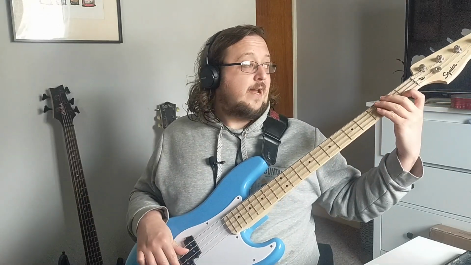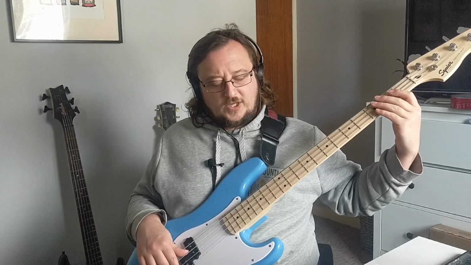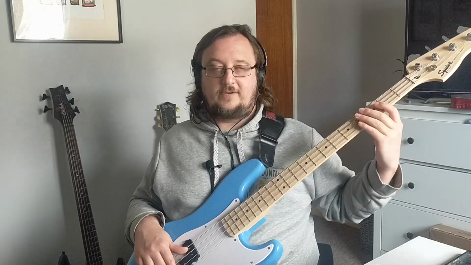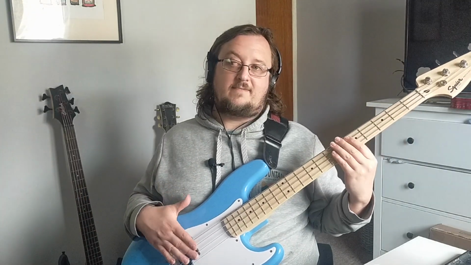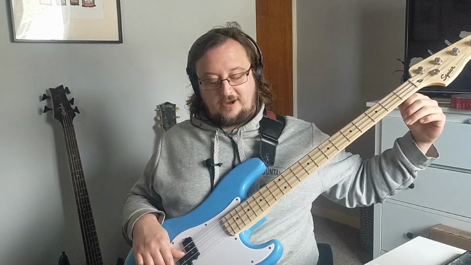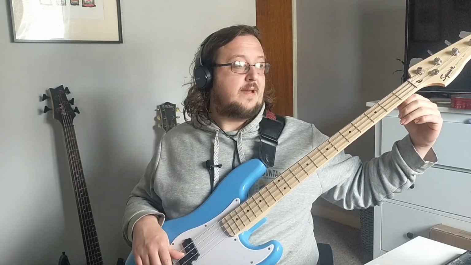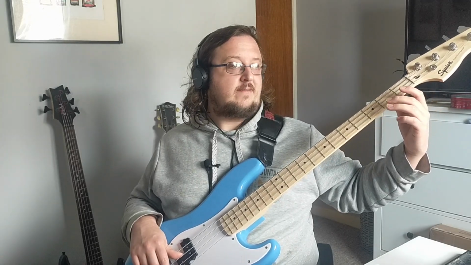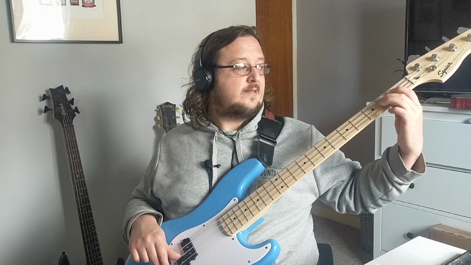So we're going to start up here, and we're going to start descending the triad. So we're going to start with the 5th. So C major triad, C, major third to the E, minor third to the G. I'm going to start with the G, and that's open G. Then we're going to come down the minor thirds to E, and then we've got the C.